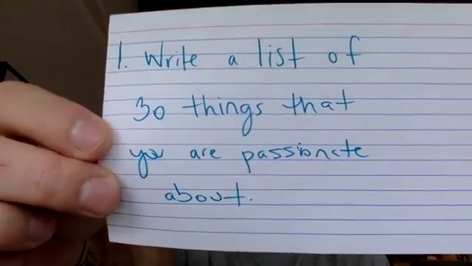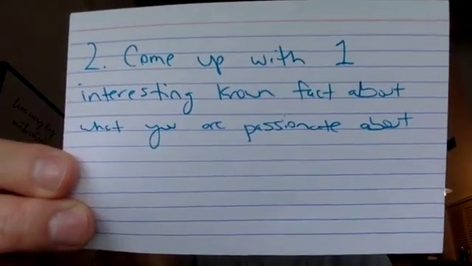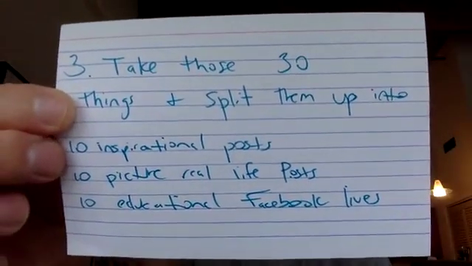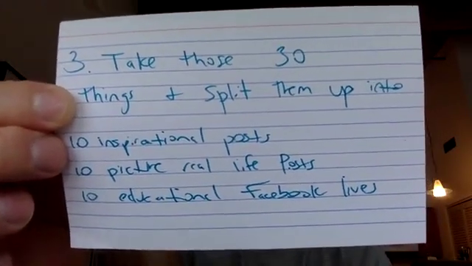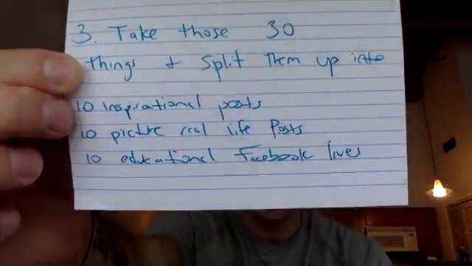So again, the process of this: number 1, write a list of 30 things that you're passionate about. Number 2, come up with one interesting known fact of what you're passionate about. And number 3, take those 30 things and split them up into 10 inspirational posts, 10 real life picture posts, and 10 educational Facebook Lives.